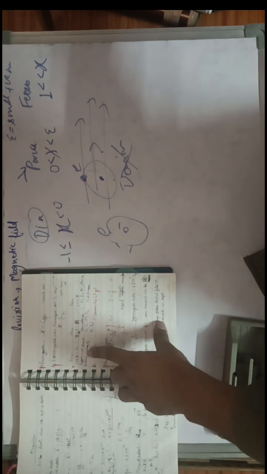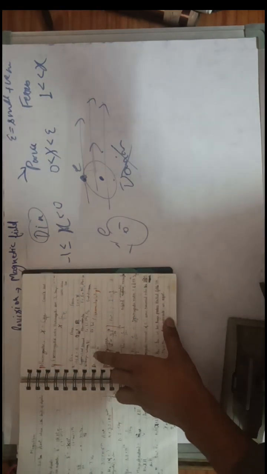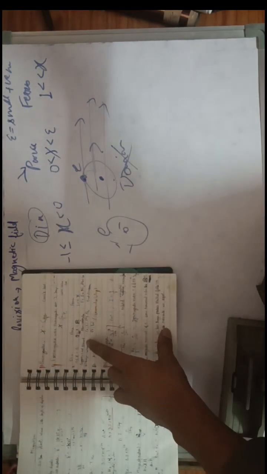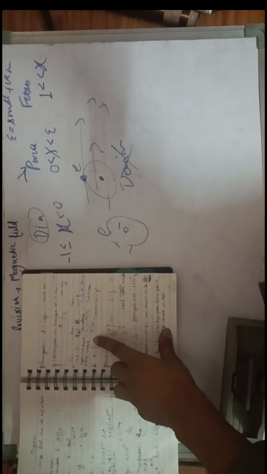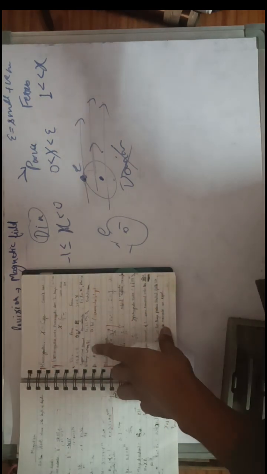There are some examples of diamagnetic material, like diamond, copper, lead, silicon, bismuth, and nitrogen. These are diamagnetic materials. Paramagnetic materials include aluminum, chromium, lithium, magnesium, oxygen, platinum, and tungsten.